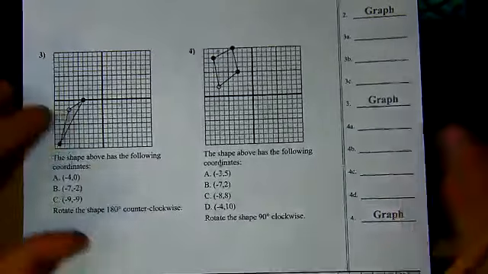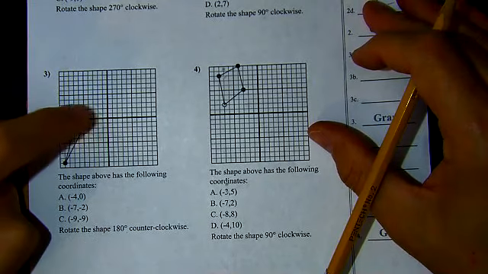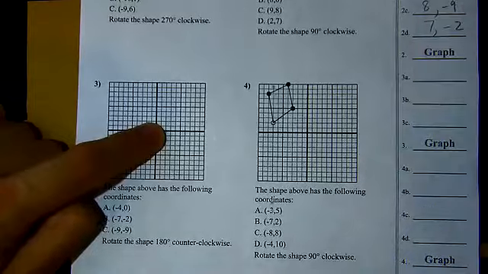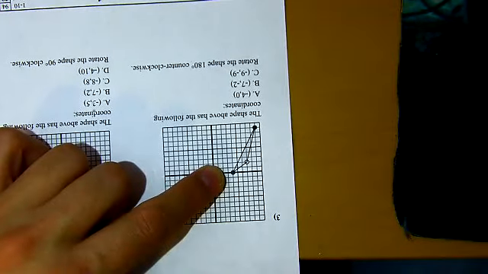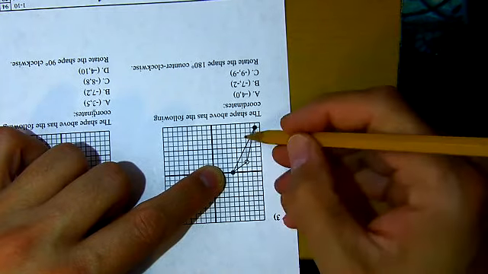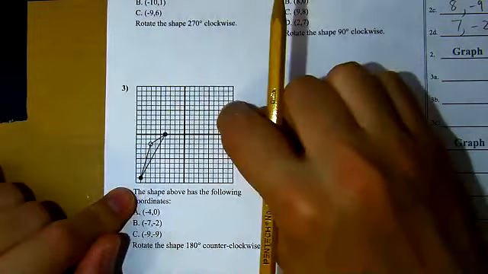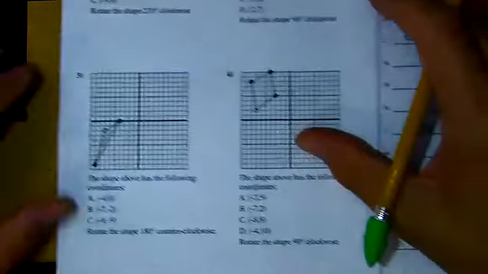Let's do a 180. Again, they want this rotated. This one's counterclockwise, so we're actually going to go backwards. If you put your finger there, one rotation would be 90 degrees. 2 would be 180 degrees. So they want the end result to look like this. You're going to be in the top right quadrant because you're in the bottom left quadrant. So this shape is going to end up there. It's going to go from there to going like this.